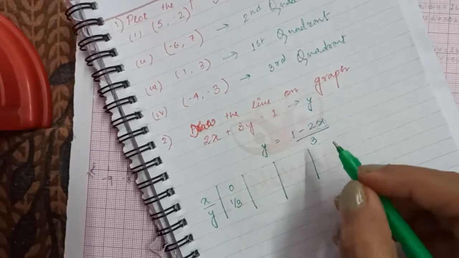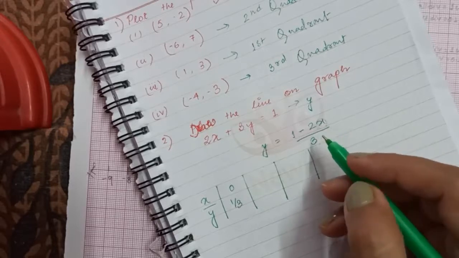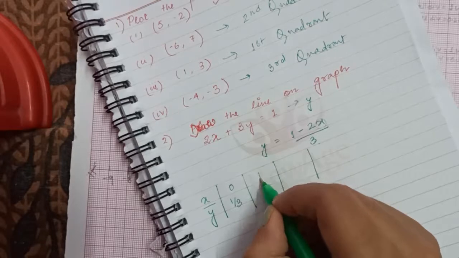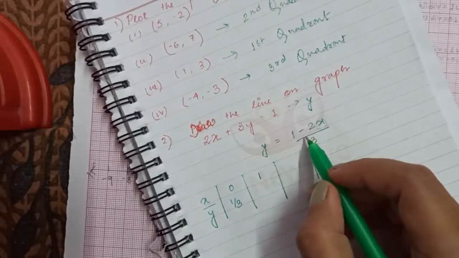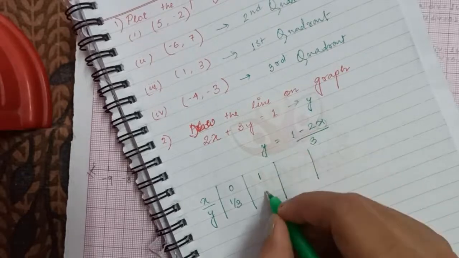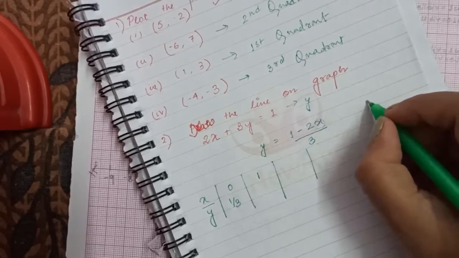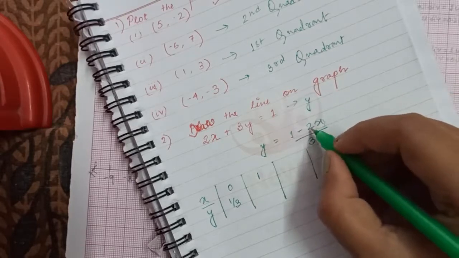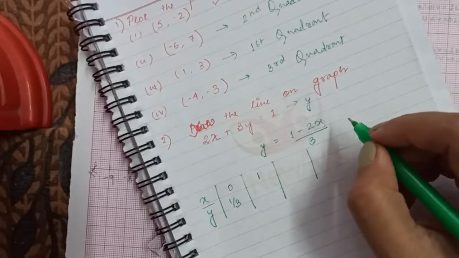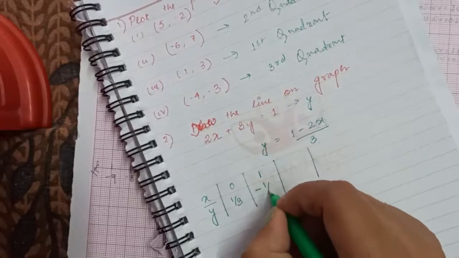Okay, if I take x as 1, what will be y? y will be minus 1 by 3, right? See, 2 into 1 will be 2, minus 2 plus 1, so it will be minus 1, so it will be minus 1 by 3.